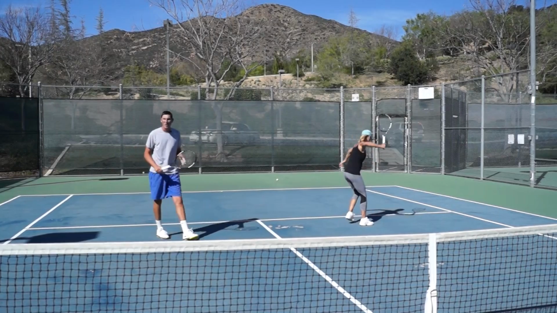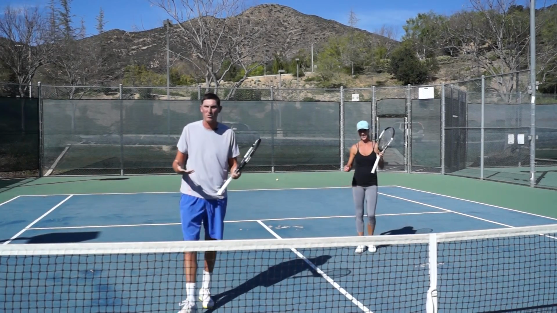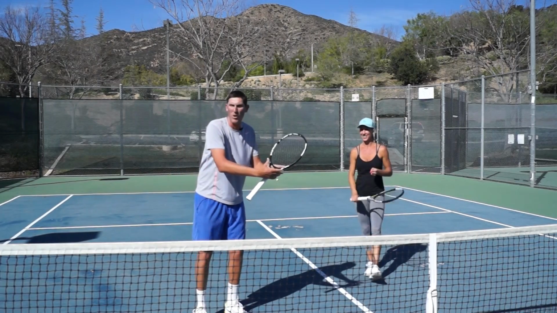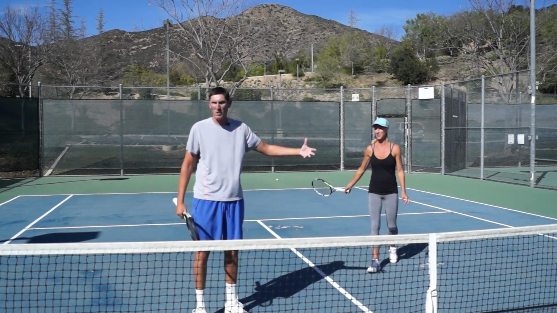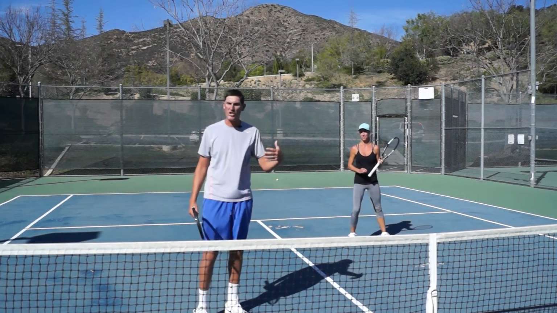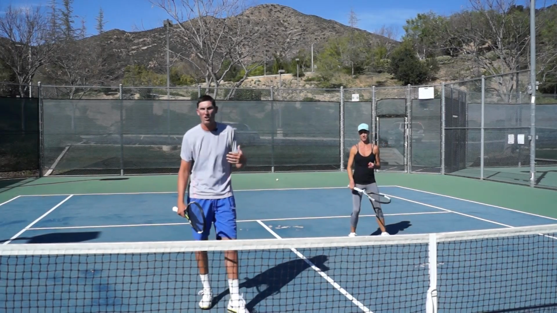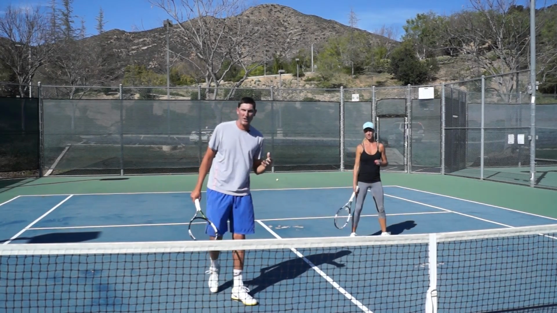Okay, so one, we didn't communicate. I assume she's taking that first one. Another one, we both make a little bit of a play on the ball, and then I felt a little crowded. She might have felt crowded, and we pull back. And now all of a sudden, this weak shot that's coming up the middle is now a resulting winner for the opponent. So a couple things we got to check up on today.